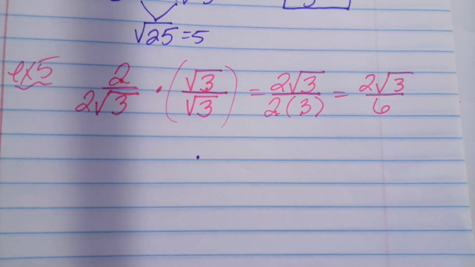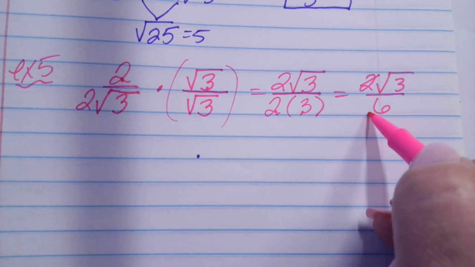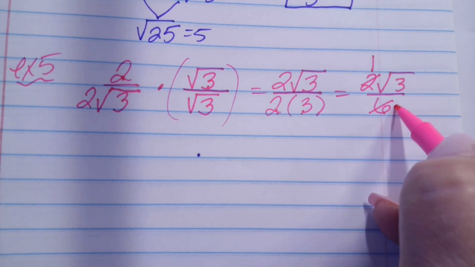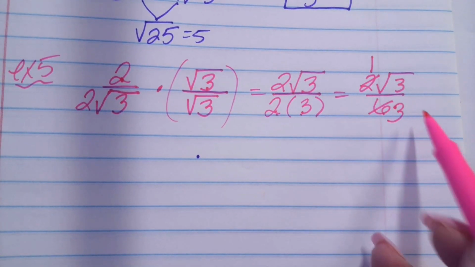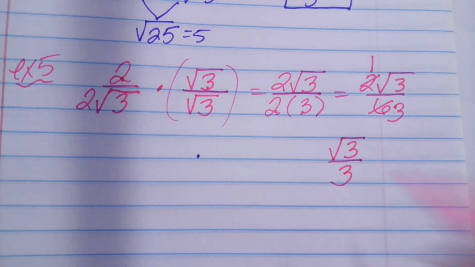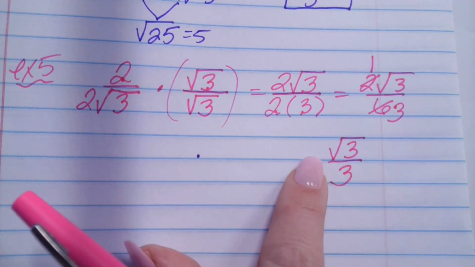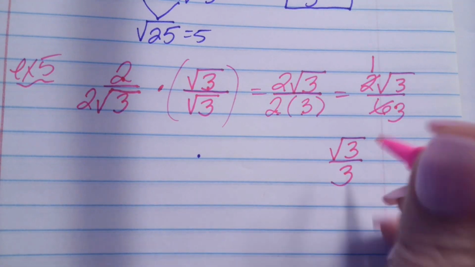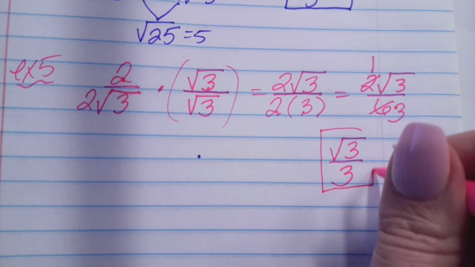What else do you notice here? The whole numbers can be divided, reduced, simplified, right? What is 2 divided by 2? 1. And what is 6 divided by 2? 3. So what I'm actually left with here is radical 3 over whole number 3. I don't have to put the 1 outside of it. It's like one of those invisible math rules. You don't have to put the 1 here, okay? So this is the simplified answer.